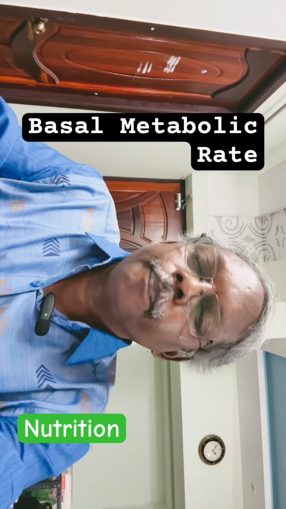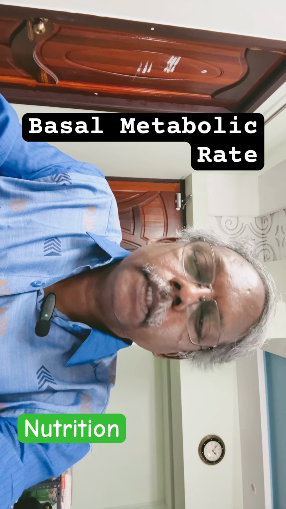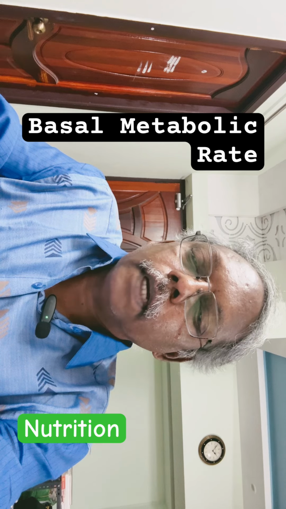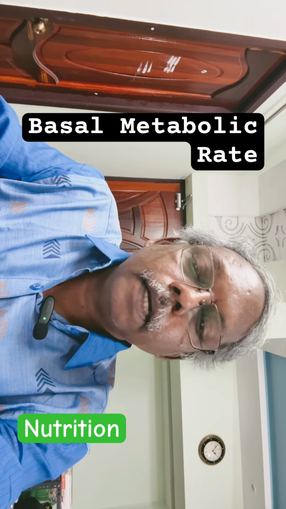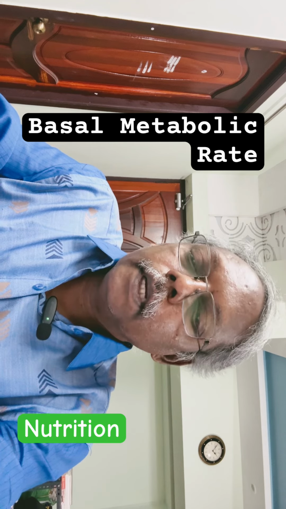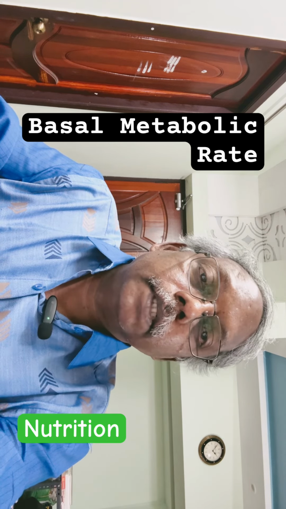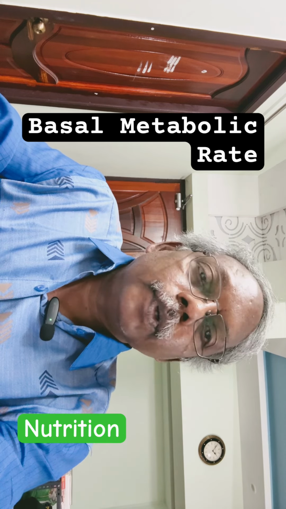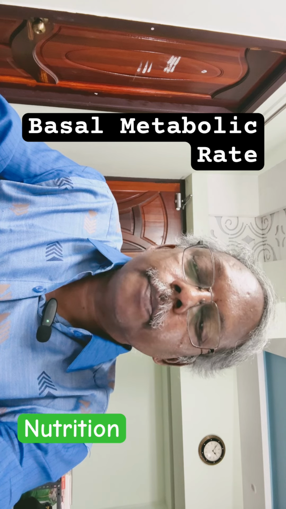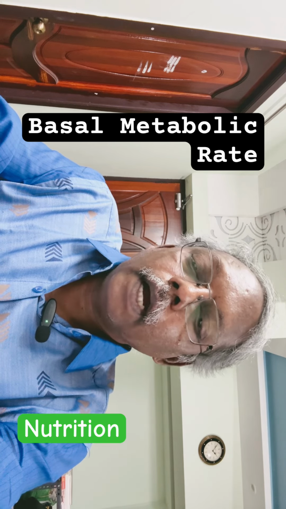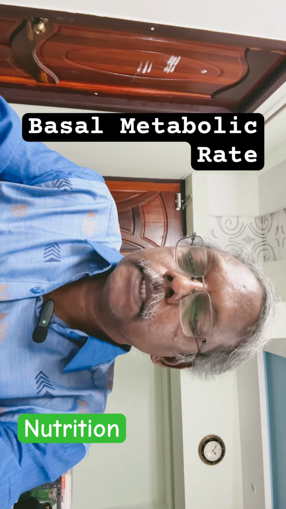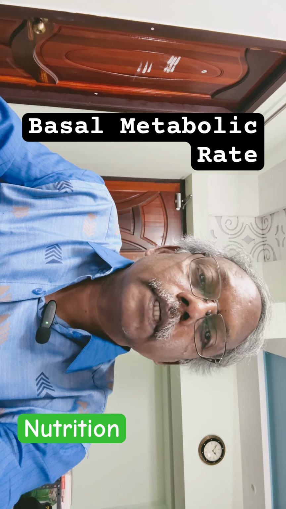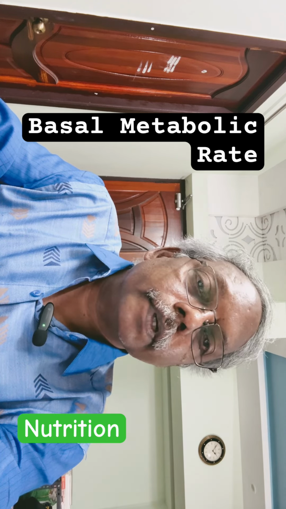First one is the definition: the minimum amount of energy required by the body to maintain life at complete physical and mental rest in the post-absorptive state, that is, 10 to 12 hours after meals. The normal value is 35 to 38 for males and 32 to 35 for females.